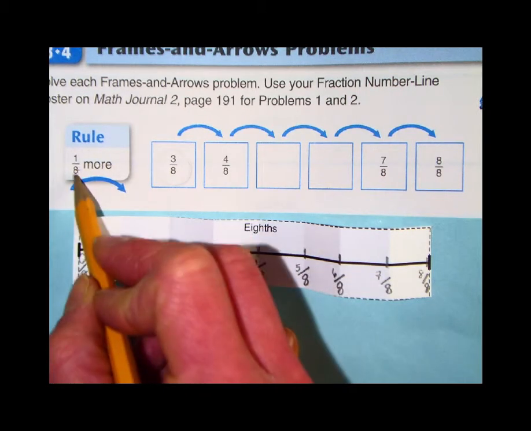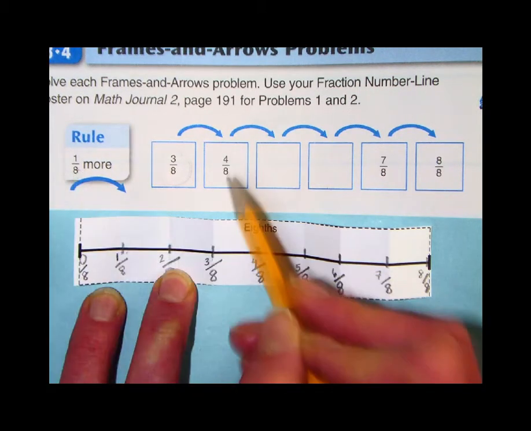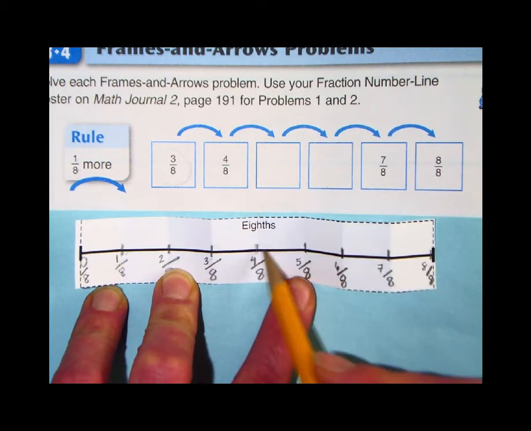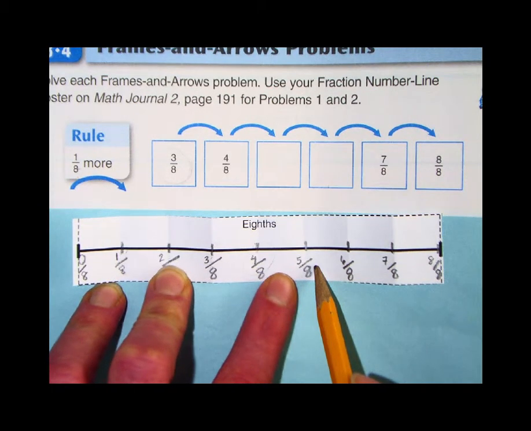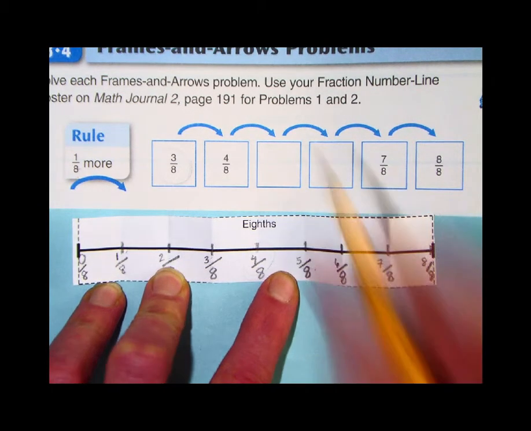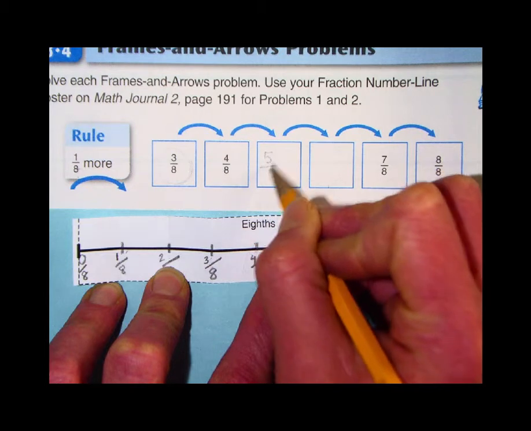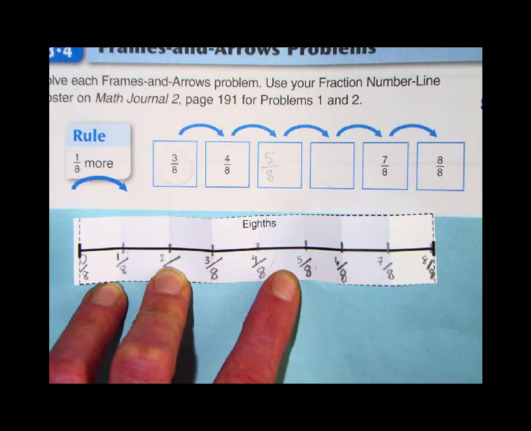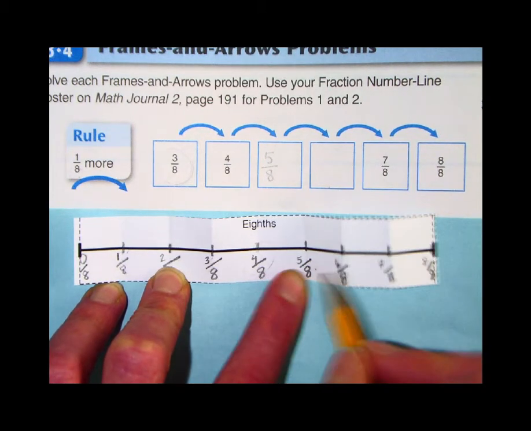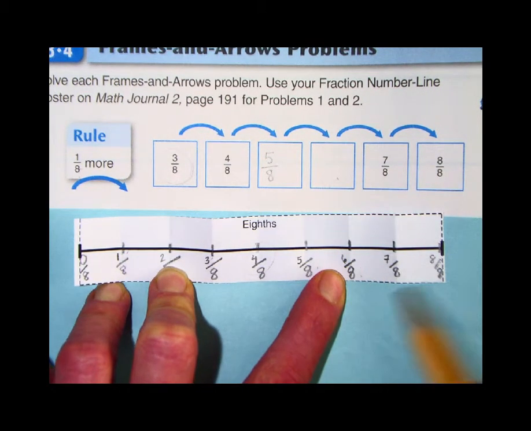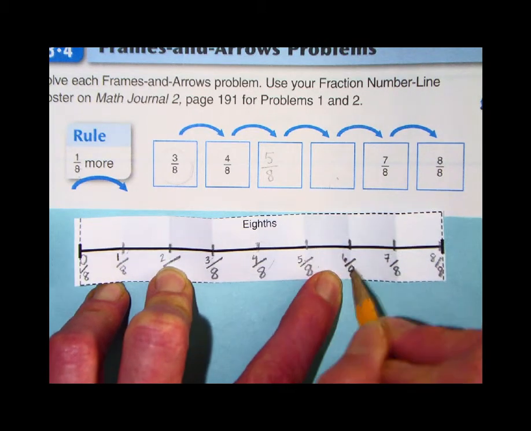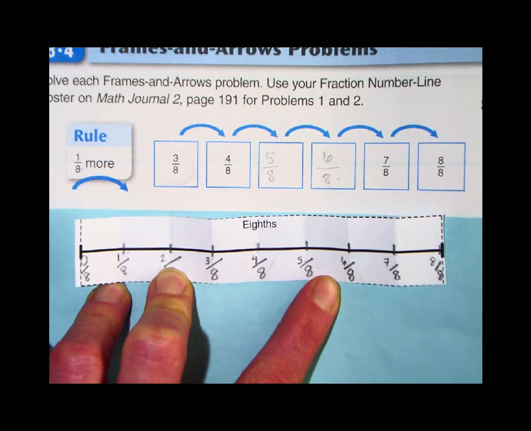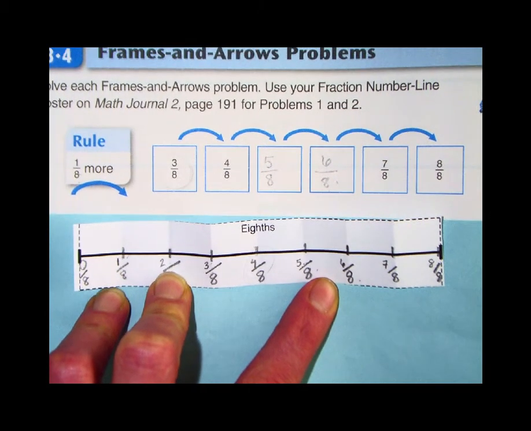So if it wants me to do another 1/8 or add on another eighth after 4/8, I would just find 4/8 on here and say, well, look at that. My next one is 5/8. That's just 1/8 more. I also see that there's a pattern with the denominators here, how they're not changing, but the numerators are changing by 1. Interesting. Going on, another 1/8 would bring us from 5/8 to 6/8. And you could do the opposite with subtraction if you needed to.